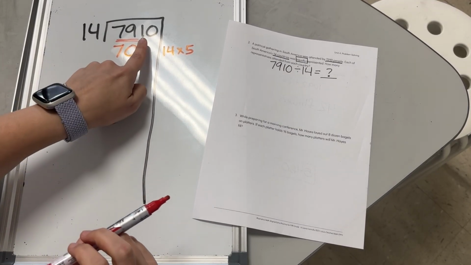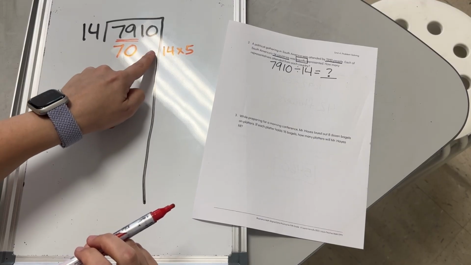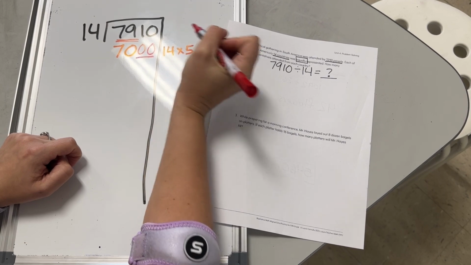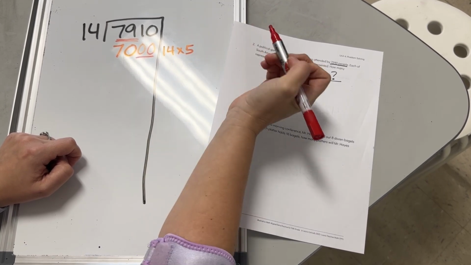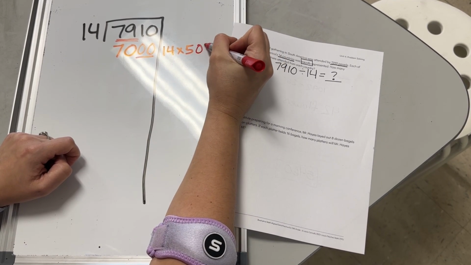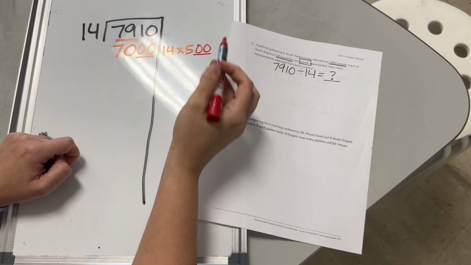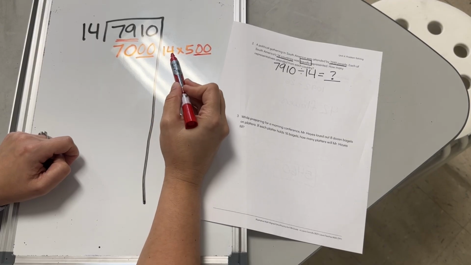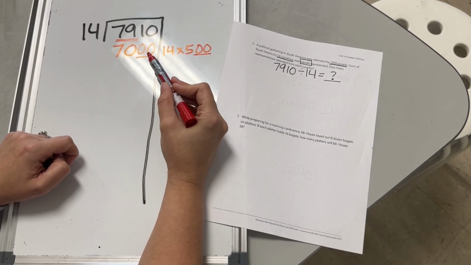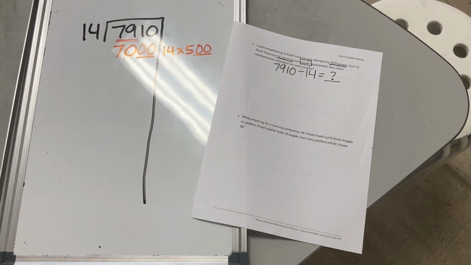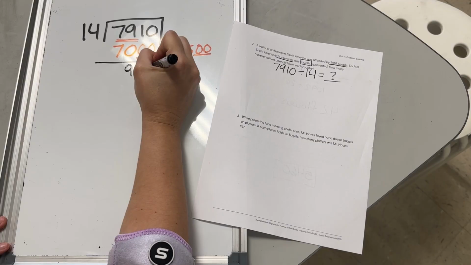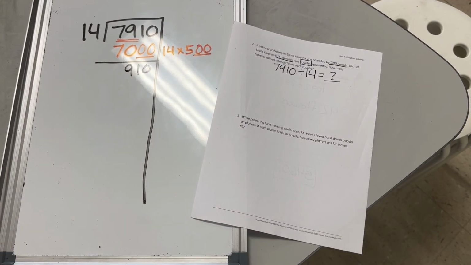Now, I can see here that I have an empty space under the 1 and an empty space under the 0. So what I'm going to need to do is fill in both of those empty spaces with zeros. In doing so, I also need to fill in 2 zeros after my 5, turning my 5 into 500. So now I know that 14 times 500 is 7,000. I'll go ahead and subtract. That leaves me with 910. So now I'm just going to repeat that process.